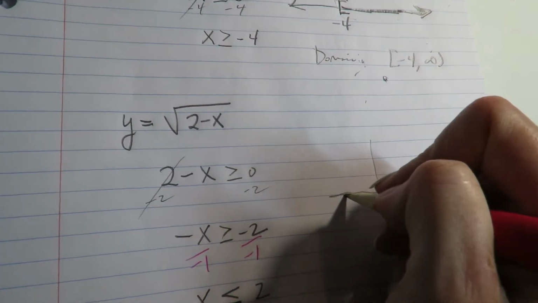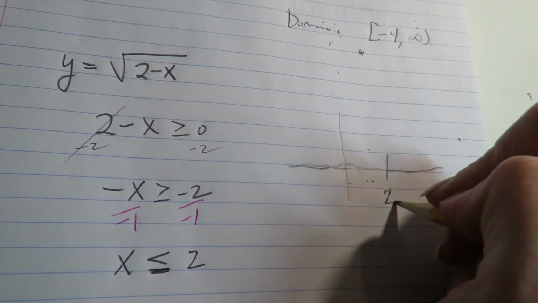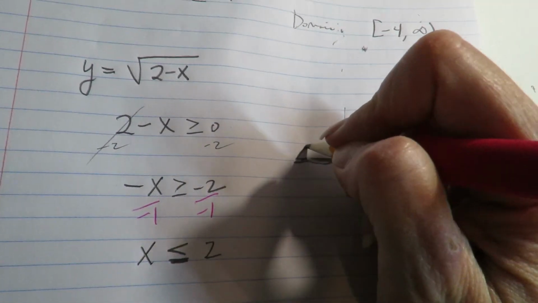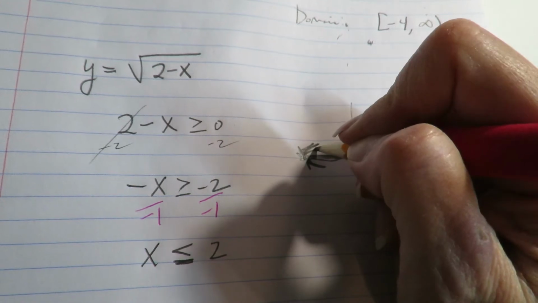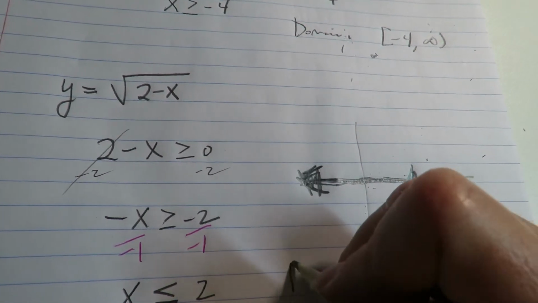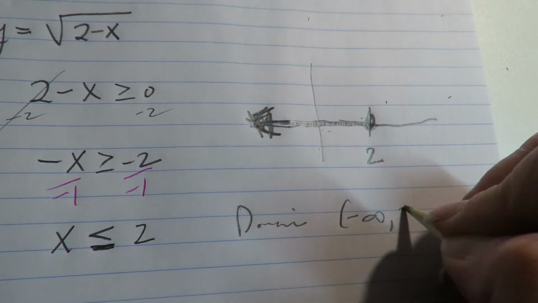Okay, so then what that looks like is we're going to be at 2, but we're going to be less than 2. So we're going this way, including 2. So when I write the domain for this, on the left is -infinity, and on the right is 2.